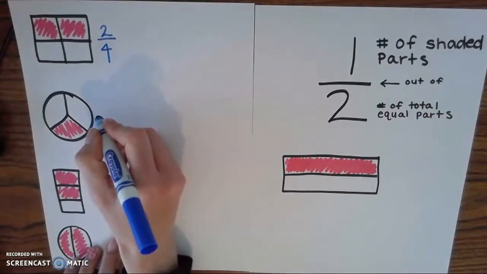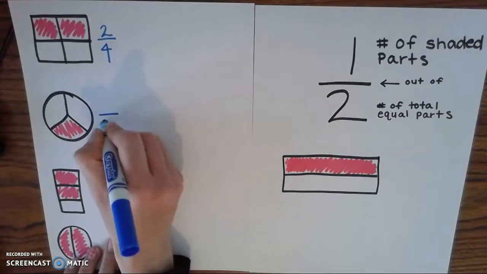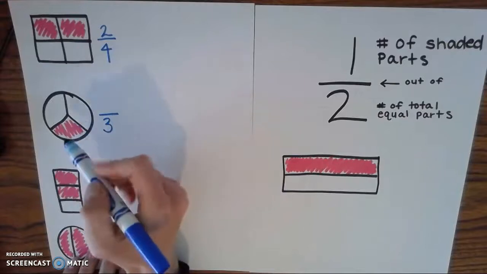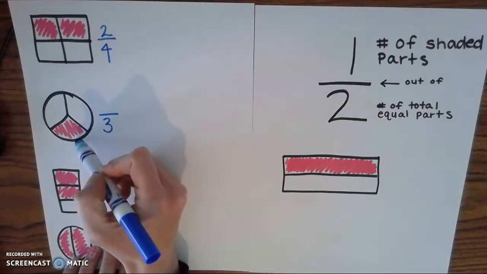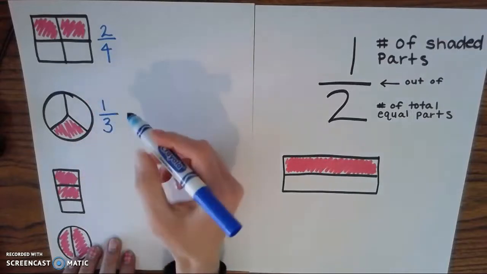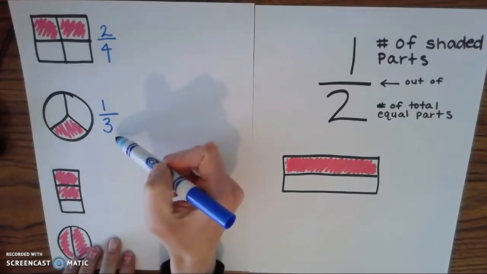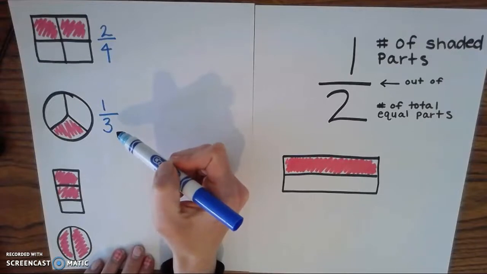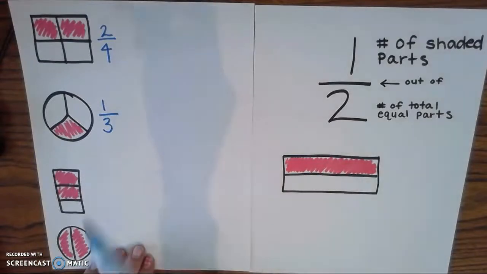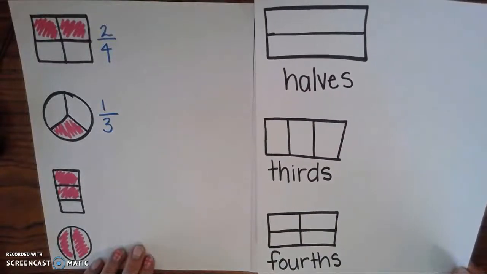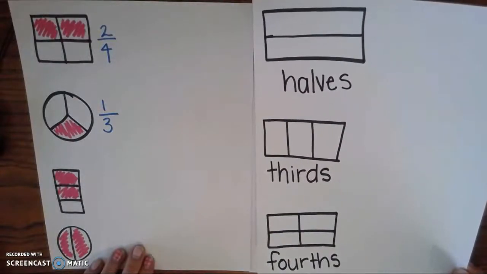My next shape is divided into 3 equal parts. So the total number of equal parts goes at the bottom. Okay, I draw my line. And one of those parts is shaded. So 1 out of 3 parts, and I would call this fraction 1/3. Because remember, looking at the first picture, anything divided into 3 parts is a third. So this fraction would be 1/3.